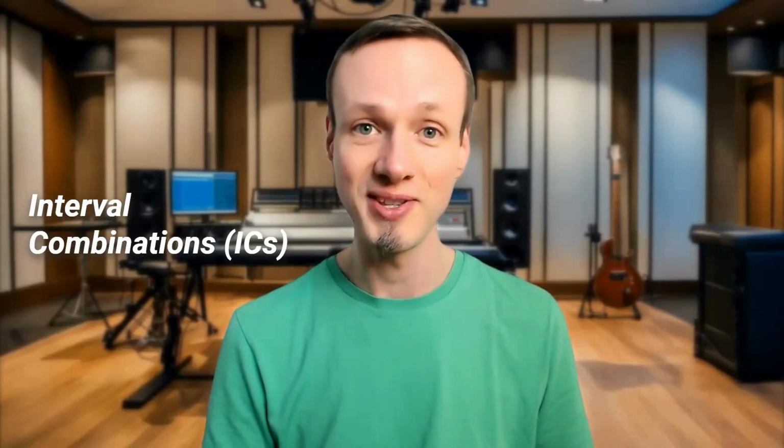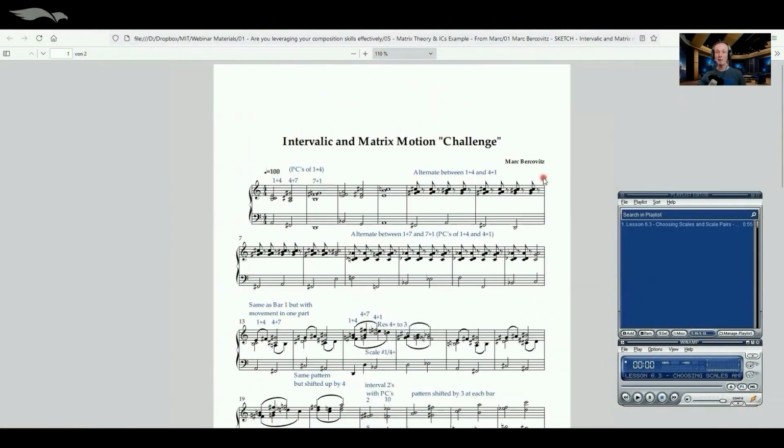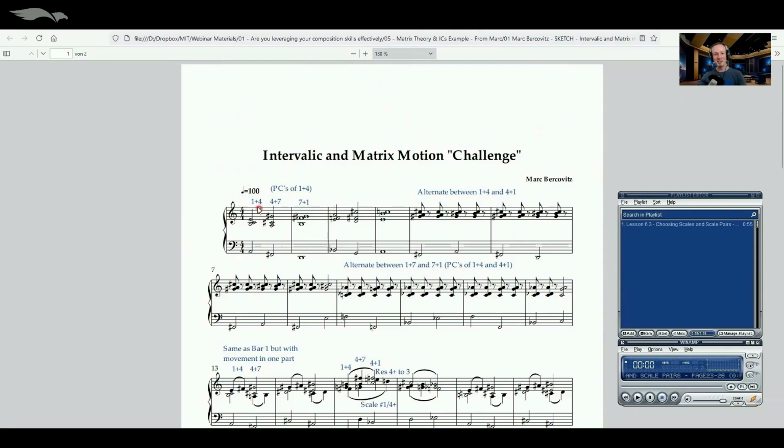And here it comes. Once we know these numbers, we can start composing with those intervals, or interval combinations, ICs, as we call them. So let's look at a musical example that shows how we can put all this into action and create interesting music. I picked a piece that the first graduate of the academy wrote, Mark Berkowitz. So he wrote this sketch, and you are seeing all the labelings here. That is what he used as his ICs.